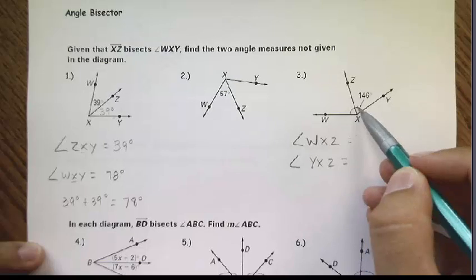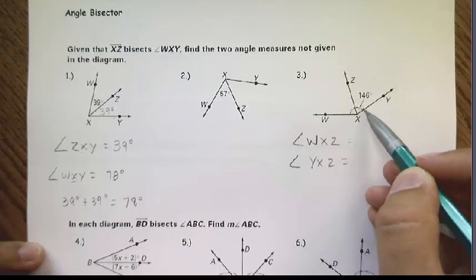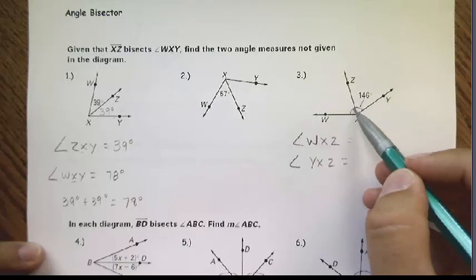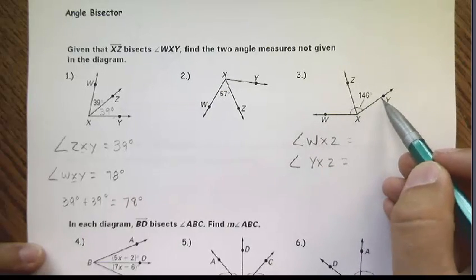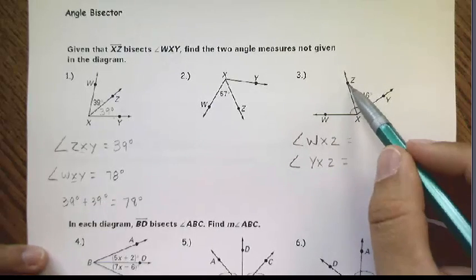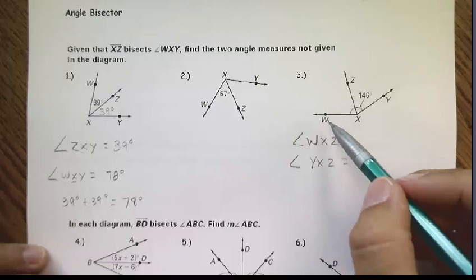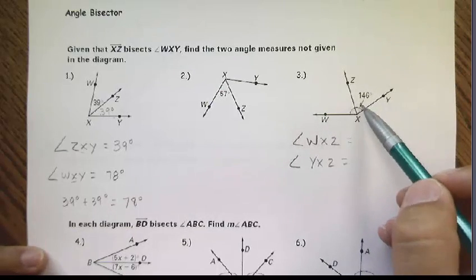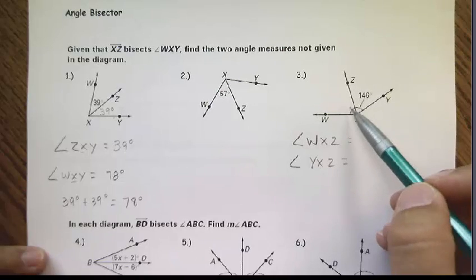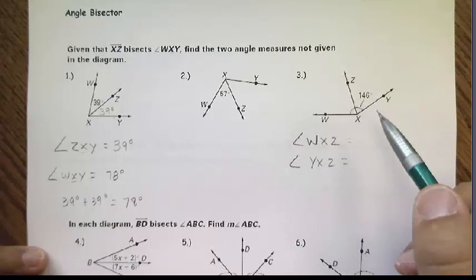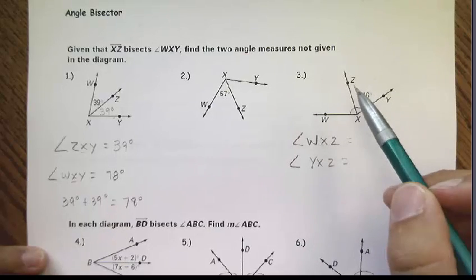This arc that you see, that's the measurement of 146. So this is a 146 degree angle, WXY. If the ray XZ is bisecting angle WXY, we need to split it in half. Each of these is going to be the same angle measurement, so WXZ is going to be the same measurement as YXZ.